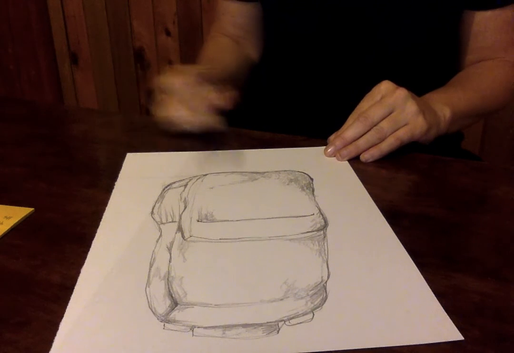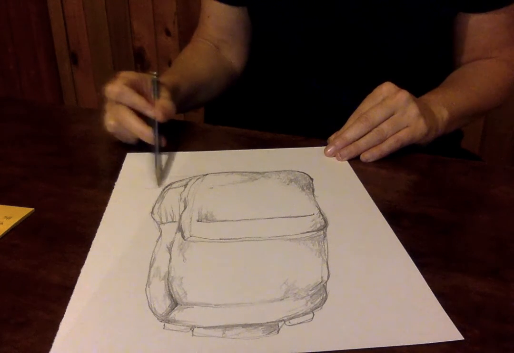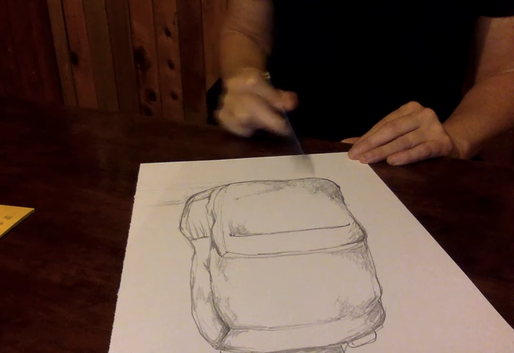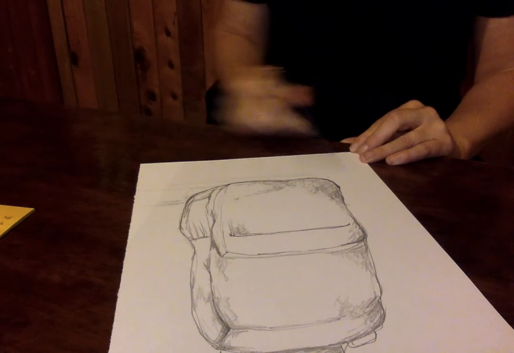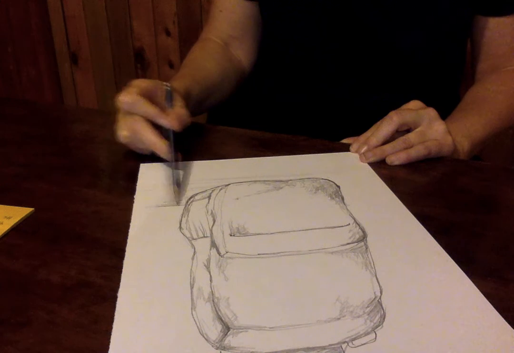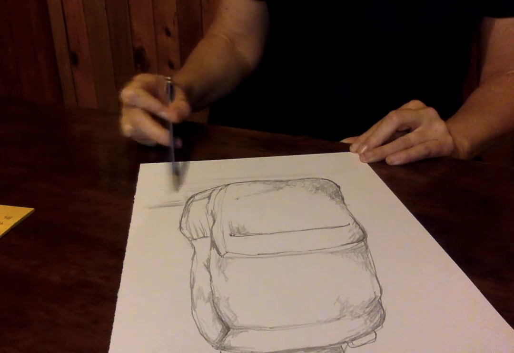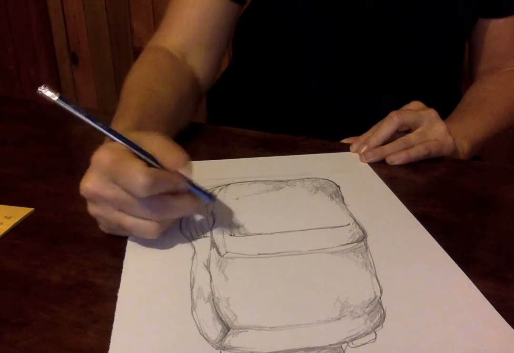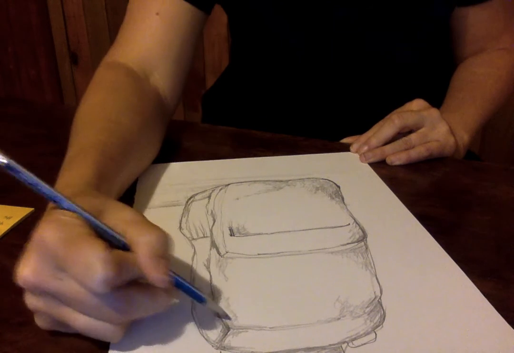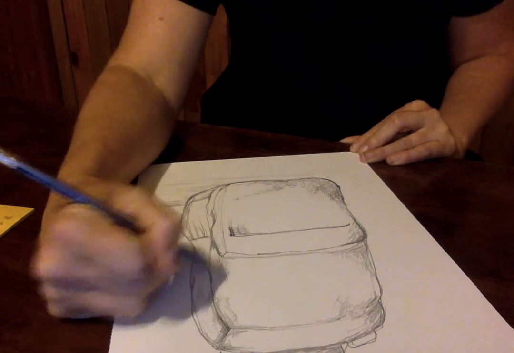As far as shadow goes, if I'm going to add shadow because my bag is sitting on something, I want those lines to be horizontal to the floor or to the tabletop that it's sitting against. Here's a little tag. And again, I haven't drawn all 400 zippers, right?